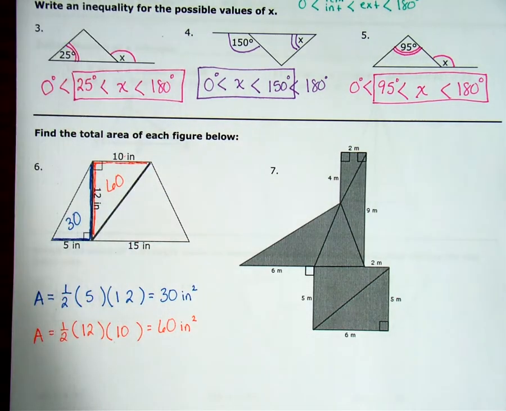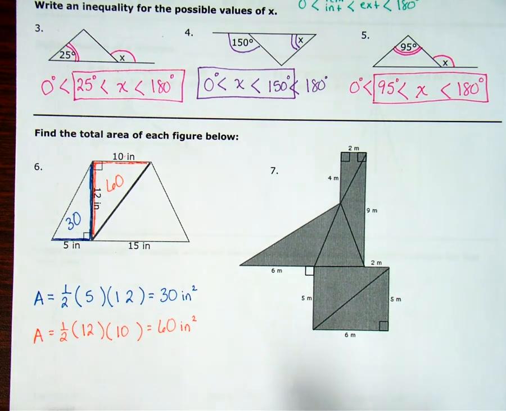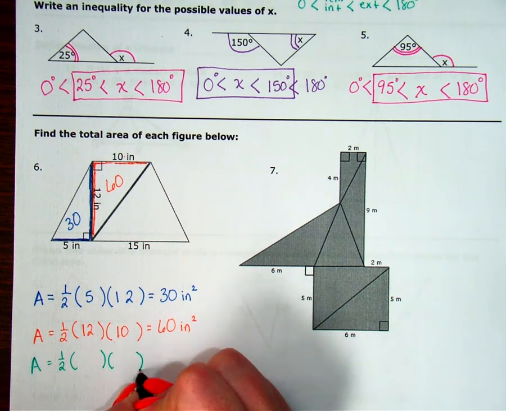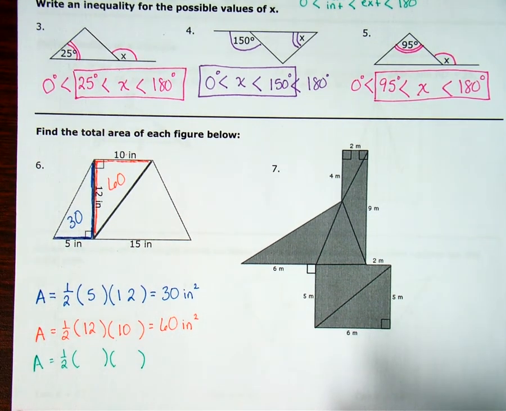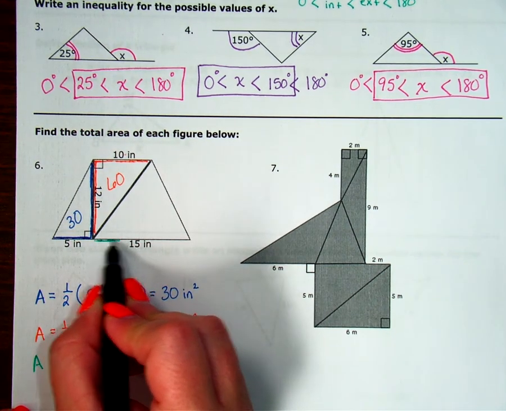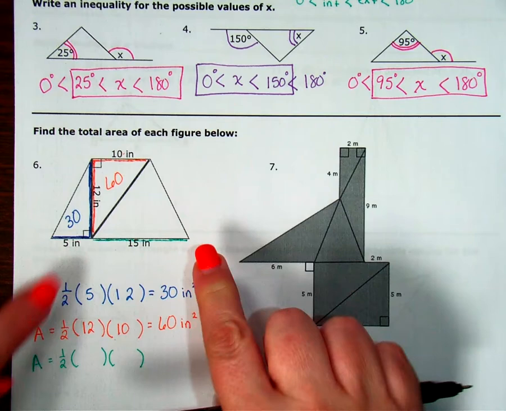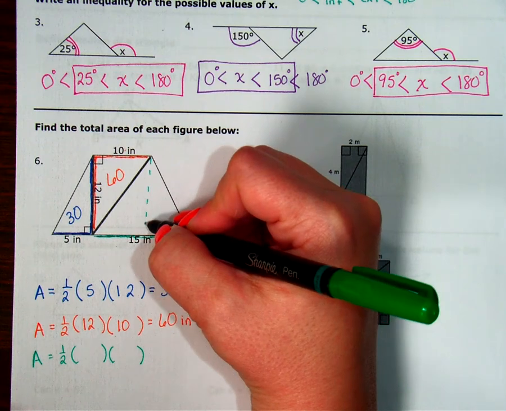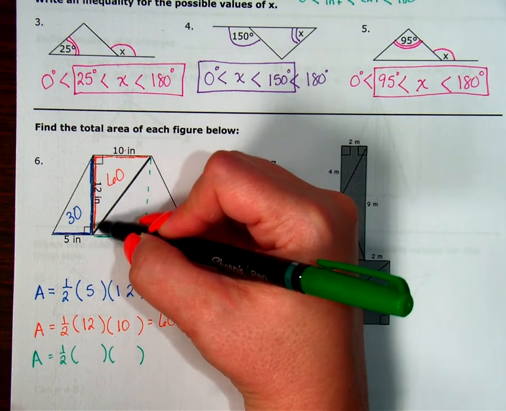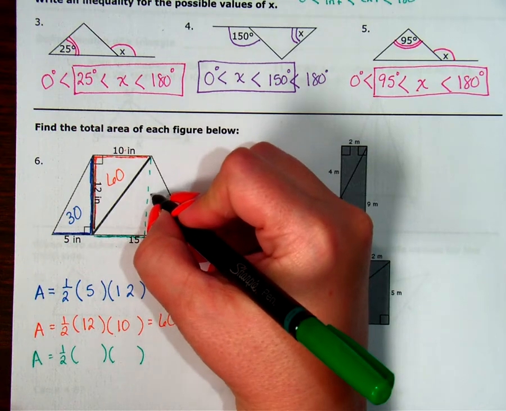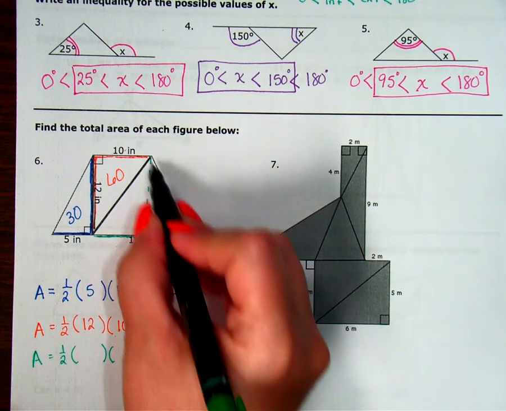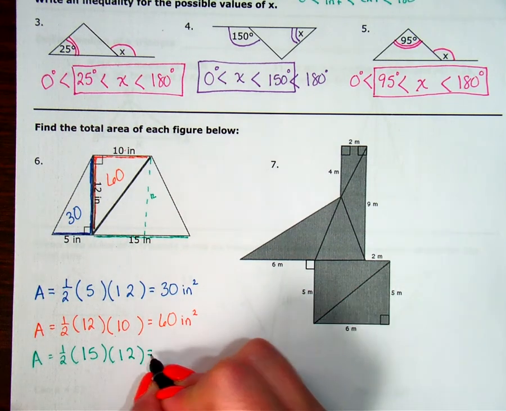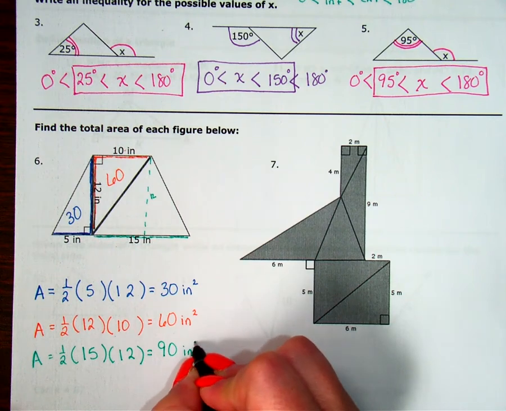All right, and then that last triangle that I have there, it doesn't have a right angle in it. So when I do 1/2 my base times my height, I'm going to have to draw in my height because I don't have a 90-degree angle. So the only side I have is my 15. And then I'm going to go across to the other corner to draw in my height. And the height is going to be the same as this one over here. It's going to be 12. So 15 and 12. 1/2 of 15 times 12 is 90 square inches.